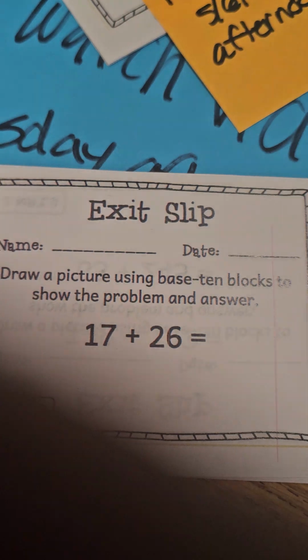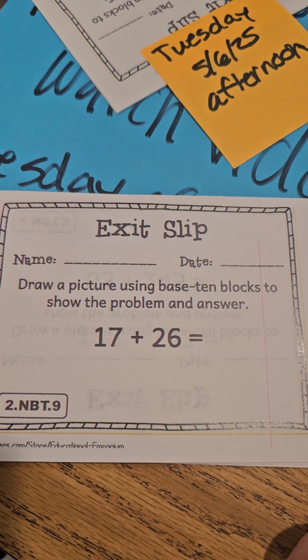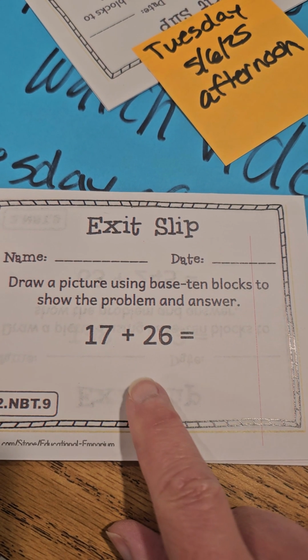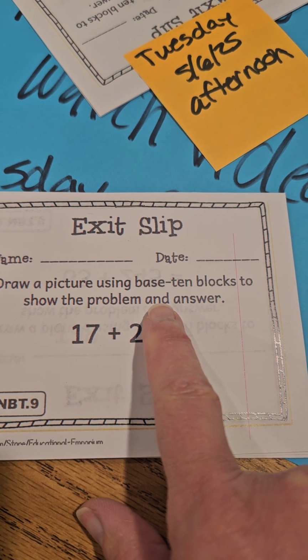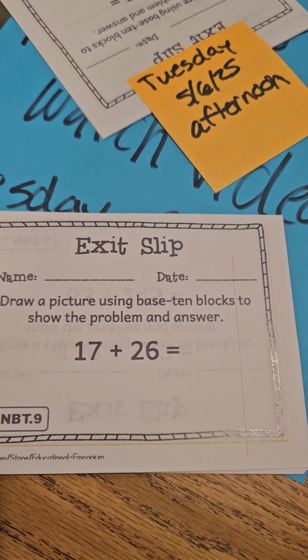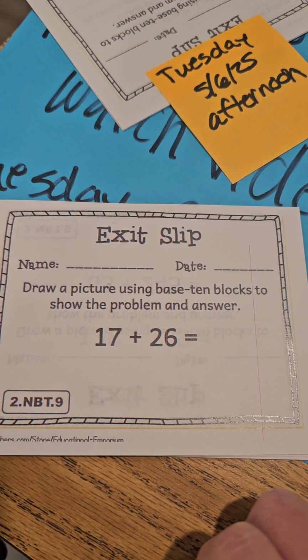Okay? All right. So it says, draw a picture using base 10 blocks to show the problem and answer. On the base 10 blocks, you can use rods for tens and dots or circles for the ones place. Pause the video and do that now.